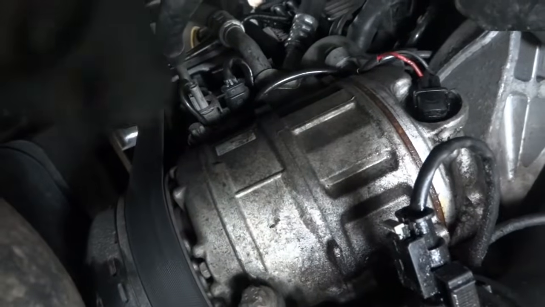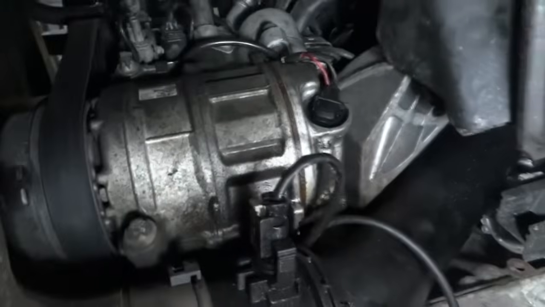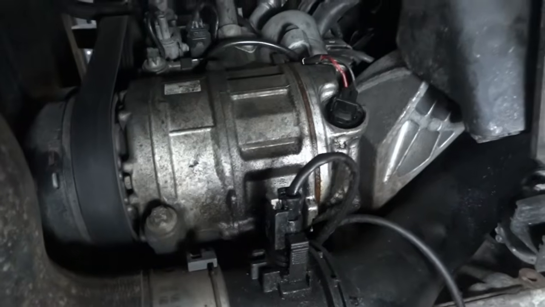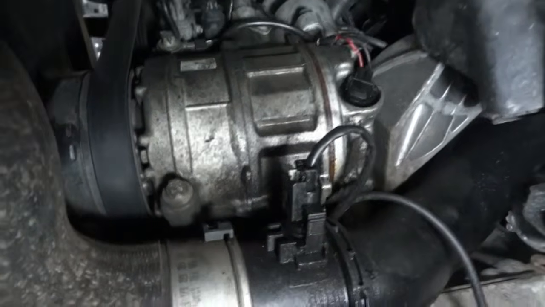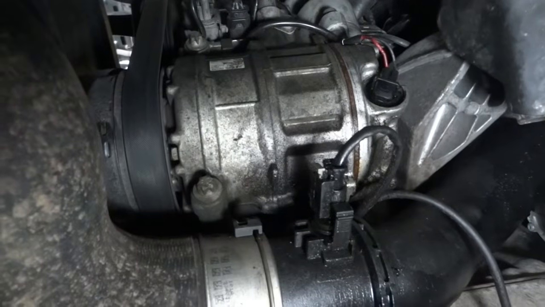There are star bolts. So there's this one, and then there's a third one back here. So once you undo all these 3 bolts, the AC compressor is going to come out. And these are star bolts, okay? 3 bolts for the AC compressor. Once you undo all of them, you should be able to remove the AC compressor.